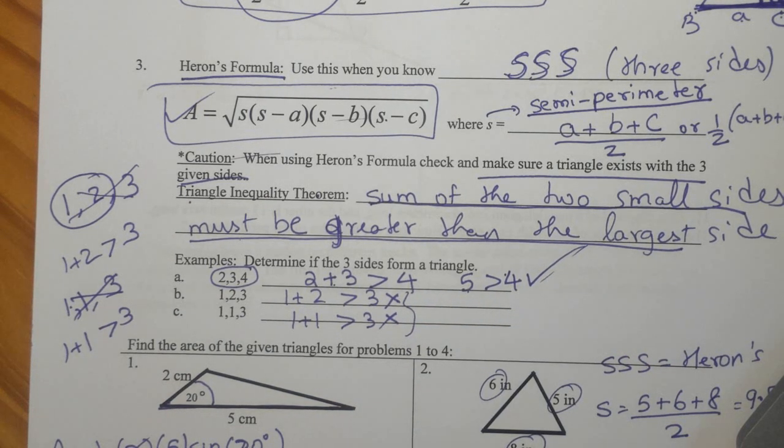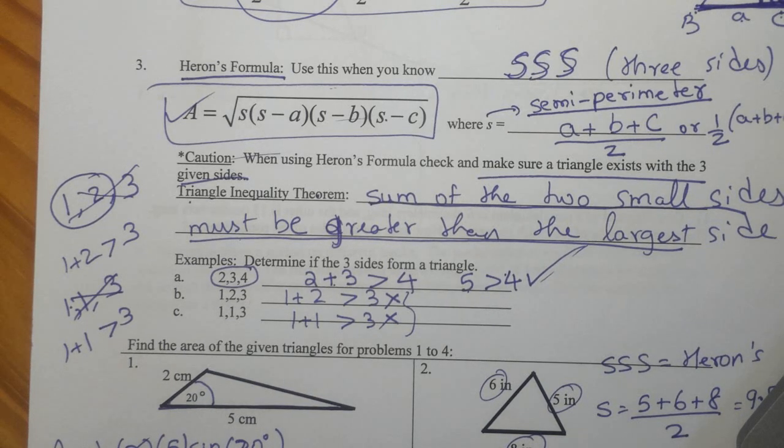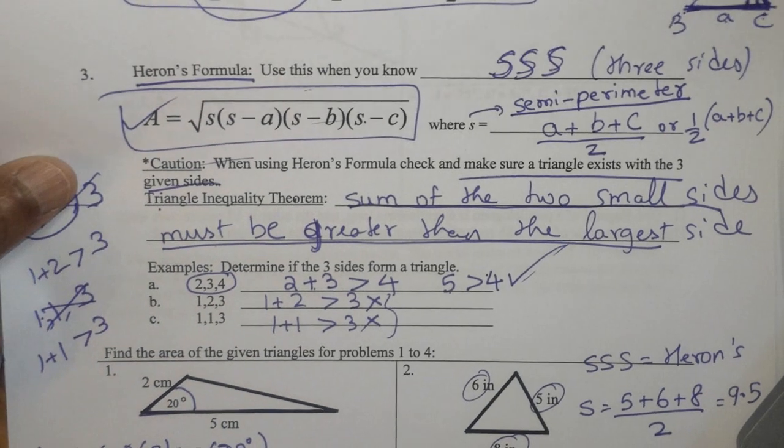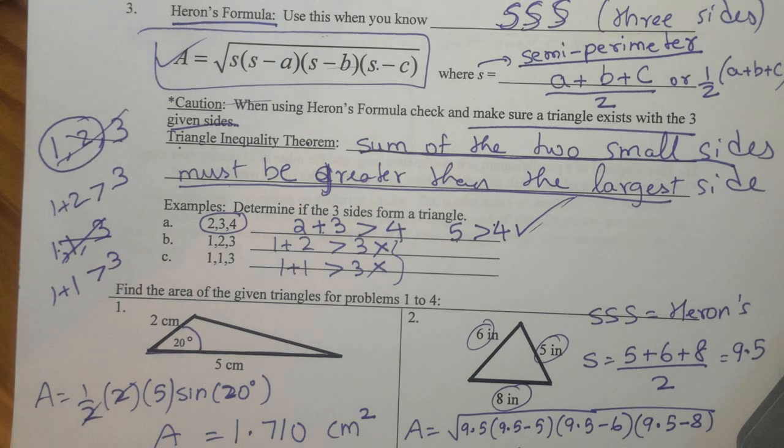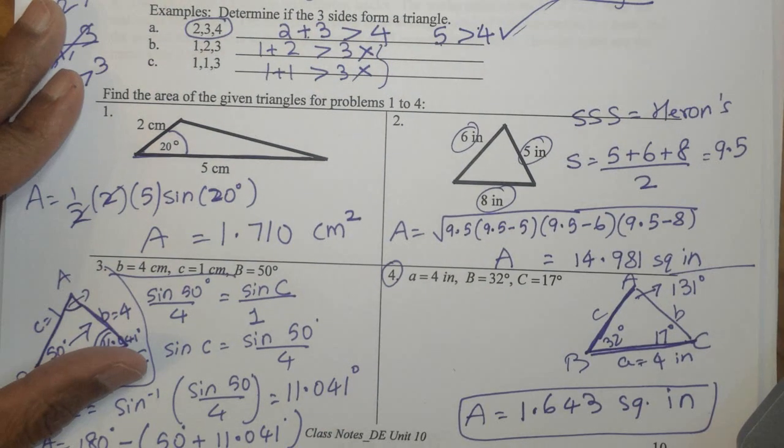Whenever you're given three sides of a triangle, a lot of times they will say, check if the three sides will form a triangle before you do any work with it. So that is one of the things that you need to check. But let's go ahead and look at the problems that they've given us.